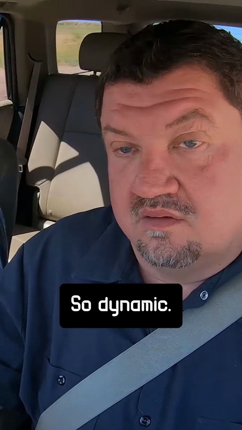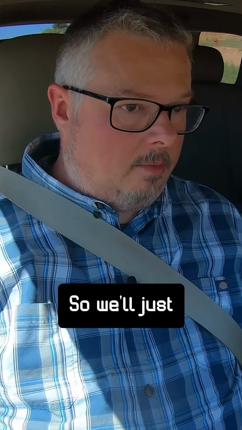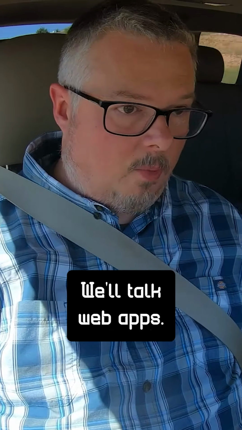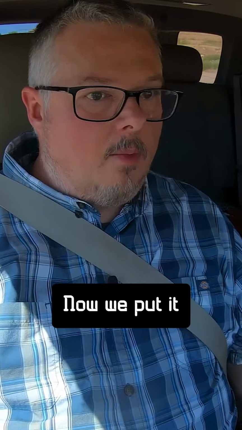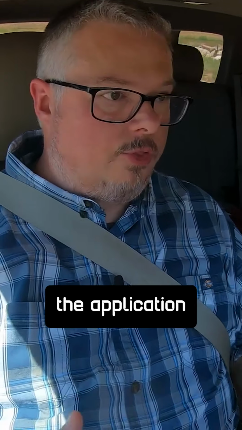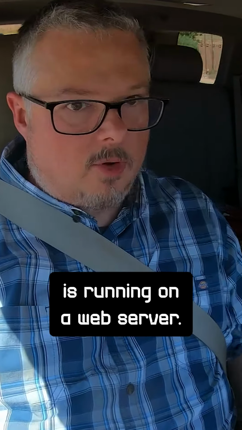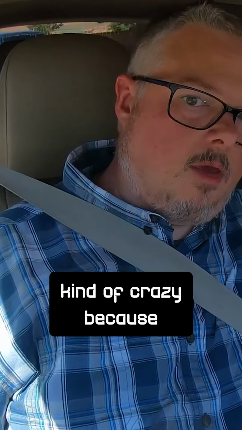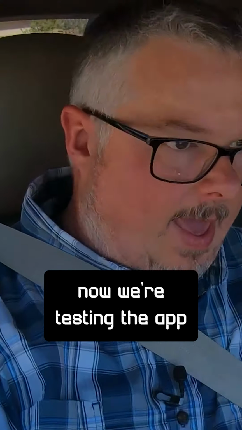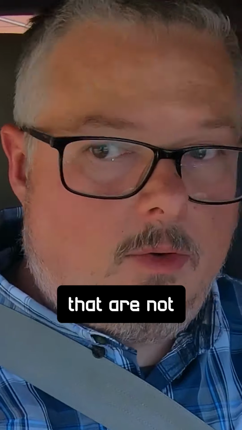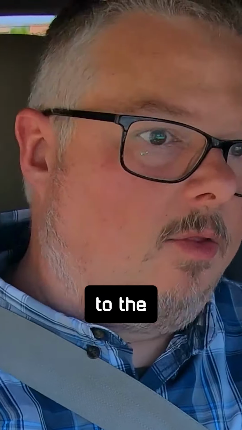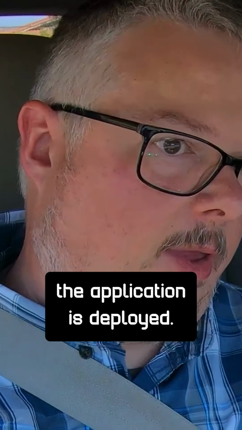So dynamic. So now we've deployed it to an environment. So we'll just keep this really simple. We'll talk web apps. So you're building a web application, you've written the code, now we put it on the web server. So now the application is running on a web server. This is where it can get kind of crazy because now we're testing the app as deployed, and there may be issues that pop up that are not related to your app, but are related to the infrastructure of how the application is deployed.